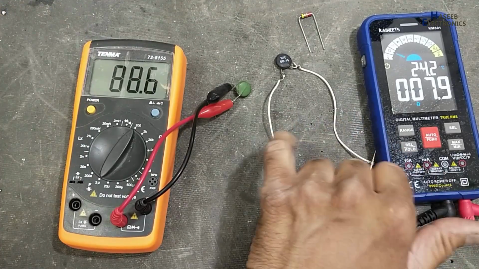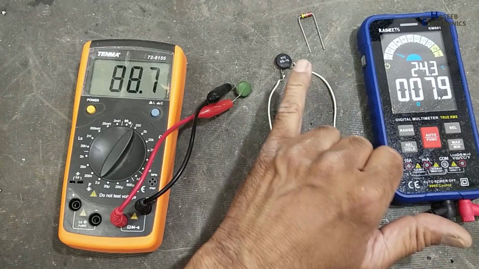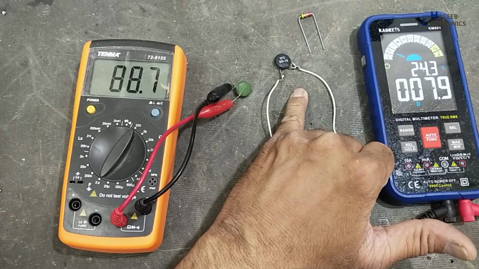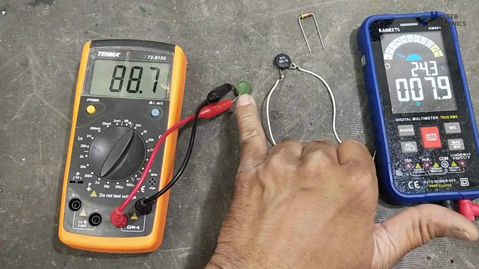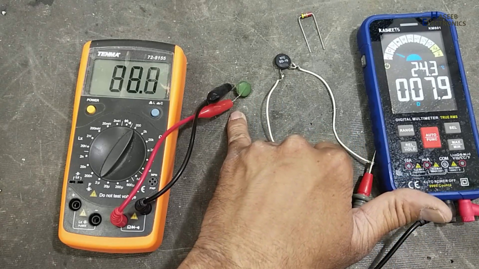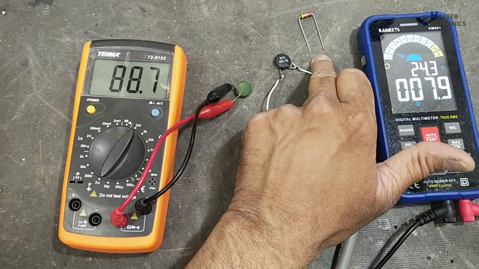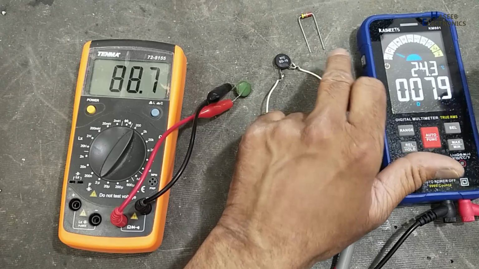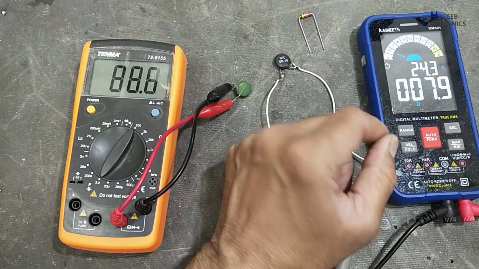In this session we are discussing thermistor, NTC, PTC: negative temperature coefficient resistor and positive temperature coefficient resistor. When we say a resistor, it provides resistance in the flow of current.